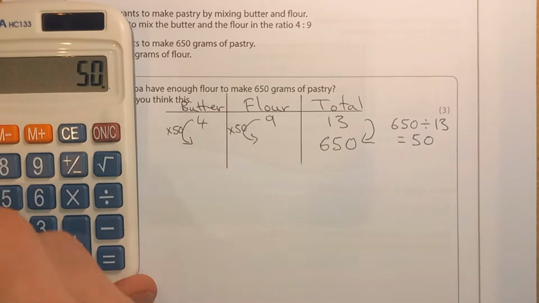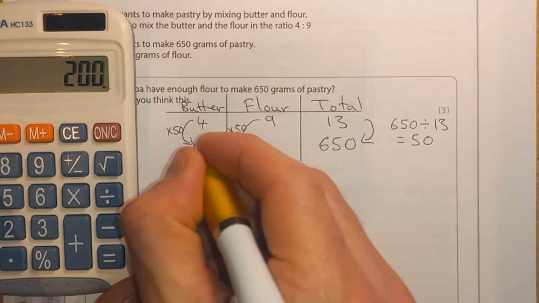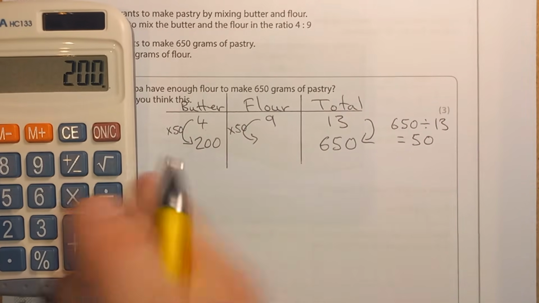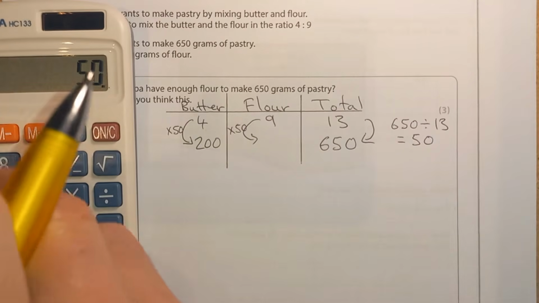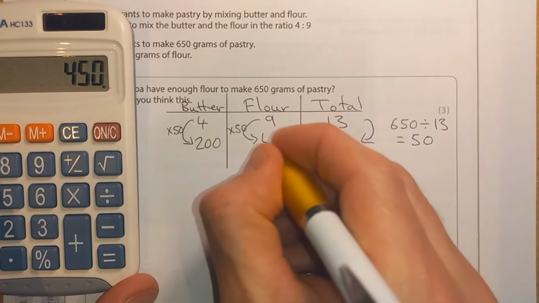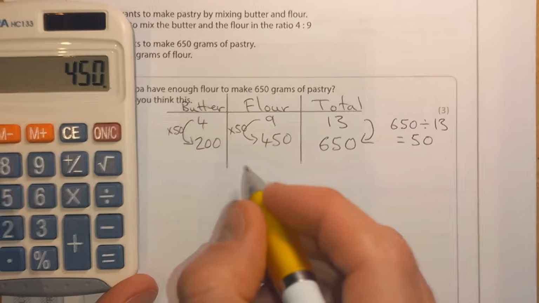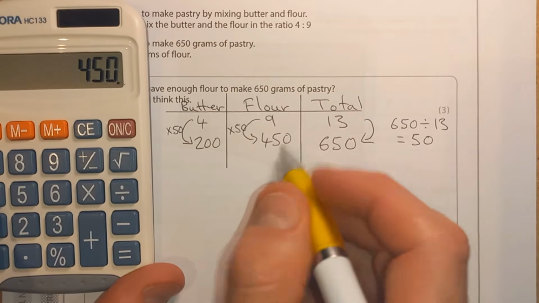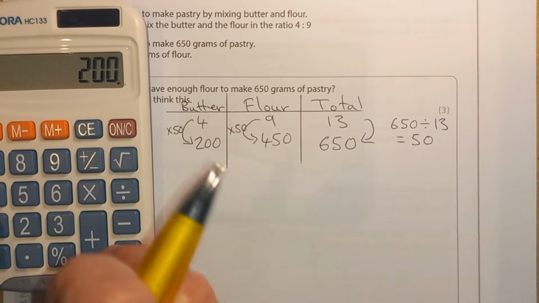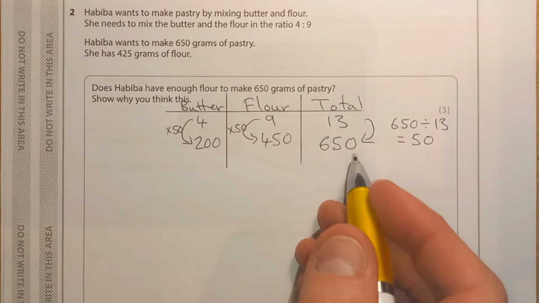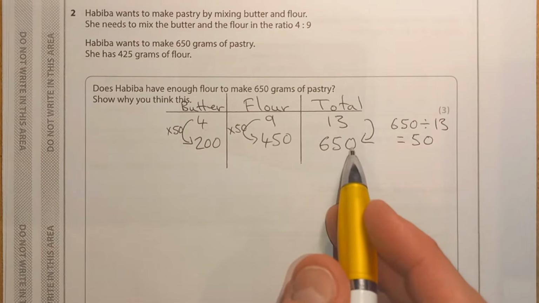So 50 times 4 gives us 200. And 50 times 9 gives us 450. And we can check that 200 plus 450 gives us 650. So she wants to make 650 grams of pastry.